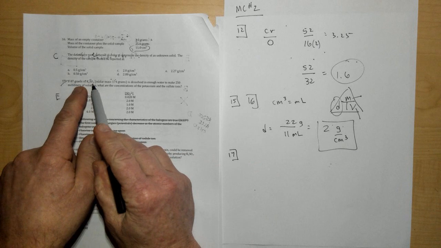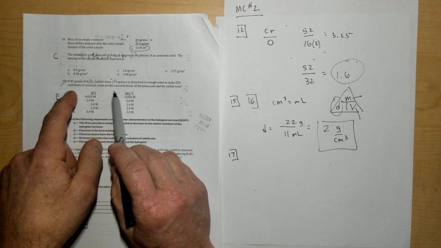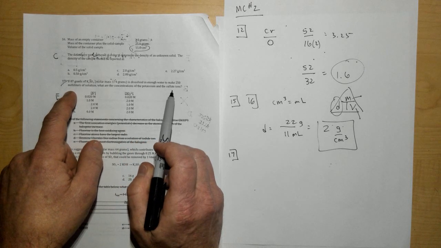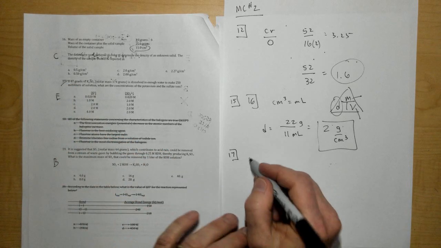Number 17. 87 grams of the potassium sulfate is dissolved in enough water to make 250 milliliters of the solution. What are the concentrations of the potassium and the sulfate ions? Okay, so first of all, let's get this to moles. When in doubt, convert to moles.